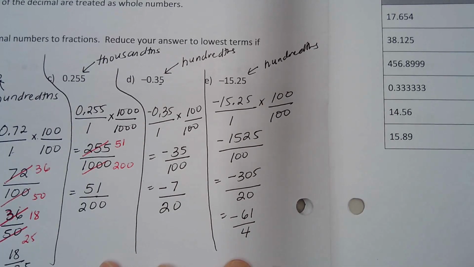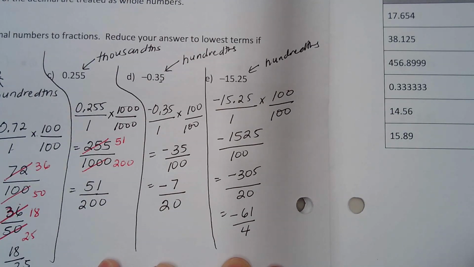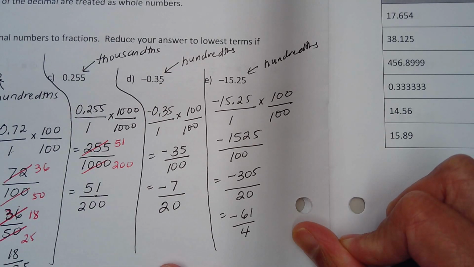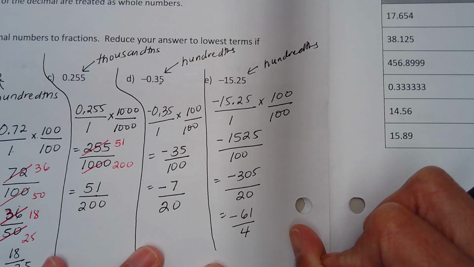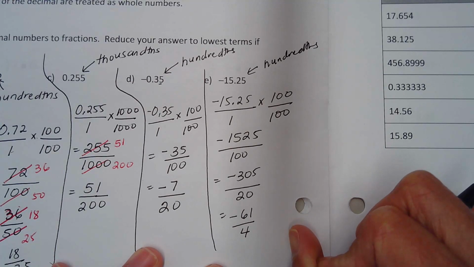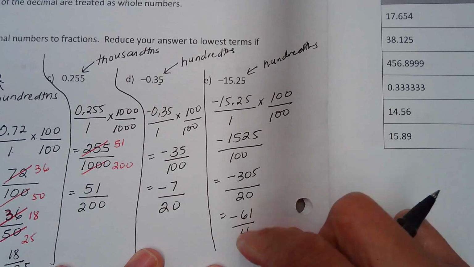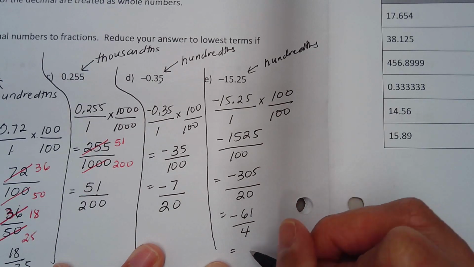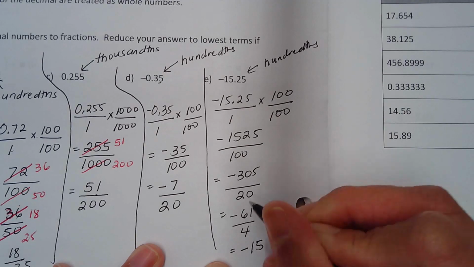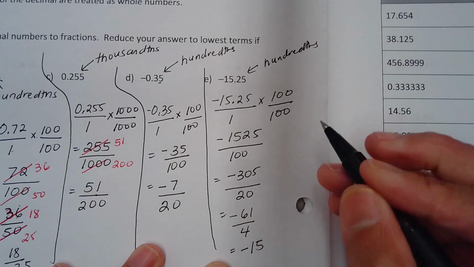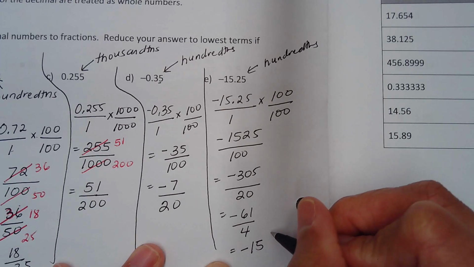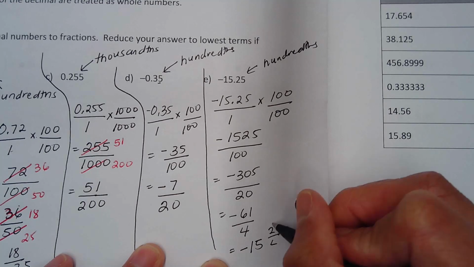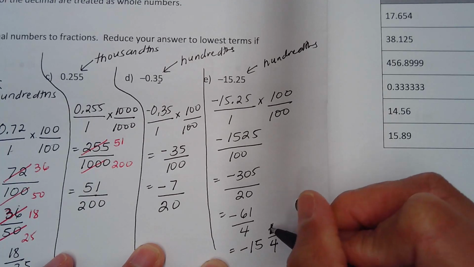Can you go further? Maybe go to negative 15 and a quarter, so you get the whole number. Okay, can I go on further with this? It's going to be negative. This is called an improper fraction. So if you divide, it's going to be negative 15 and 1/4. So negative 15 and 1/4.